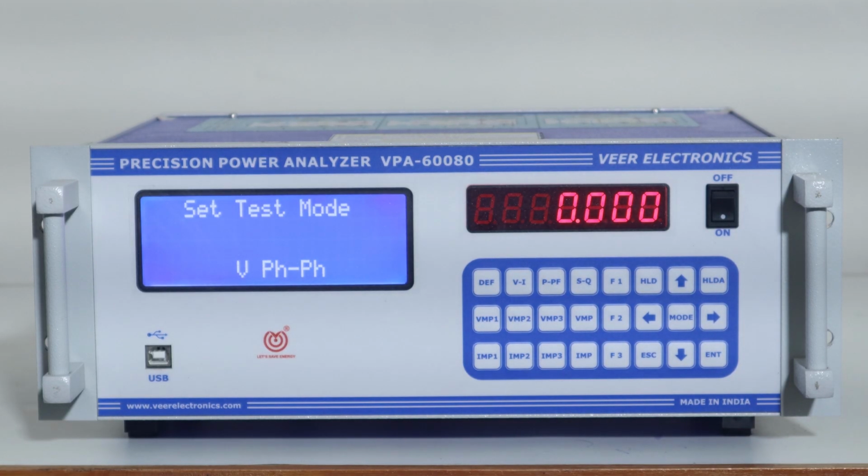Here you can set phase-to-phase mode, 4-wire mode, 3-wire mode and single-phase mode. To change the mode, press the up or down arrow key. Once the mode is set, press the Enter button to save the mode.